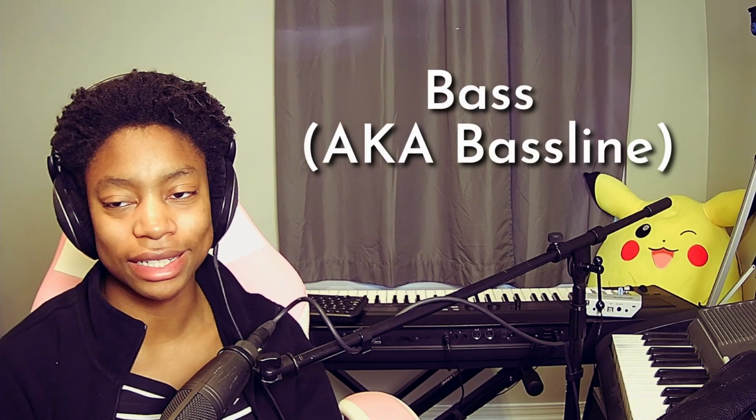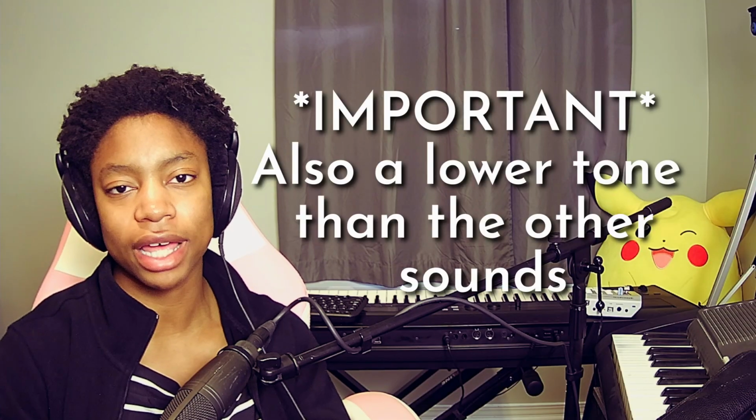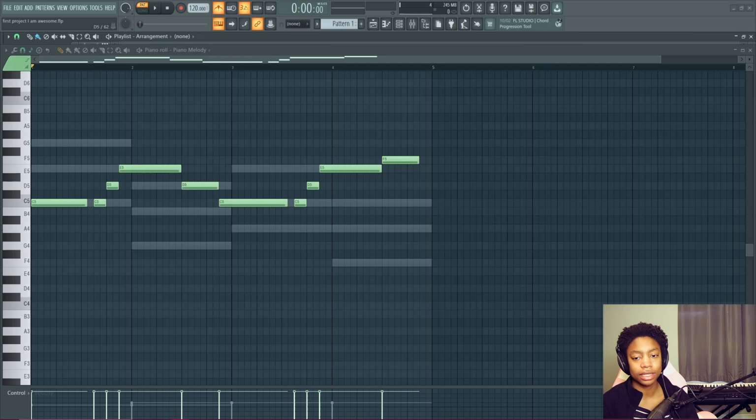Now let's move on to the bass. So what exactly is the bass? For our purposes, the bass is what holds the instruments together and helps to emphasize the main chord notes. It gives the song that final punch that you often hear. The bass might be the simpler part of this.